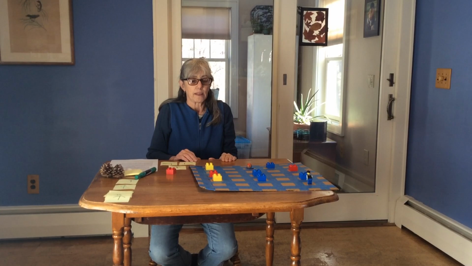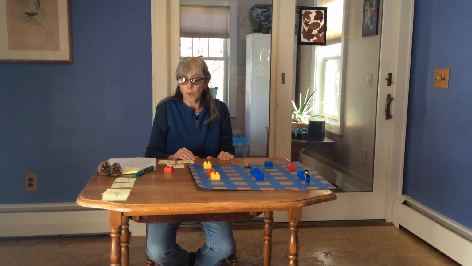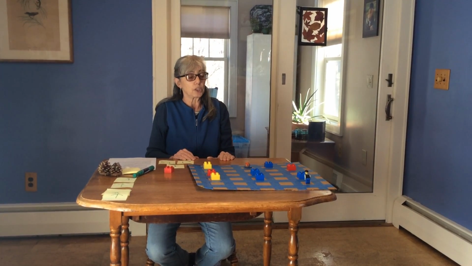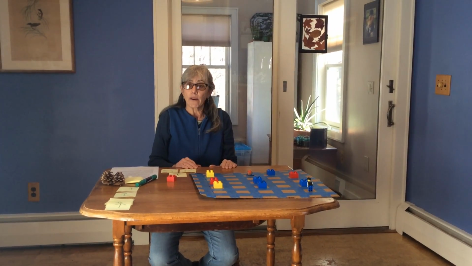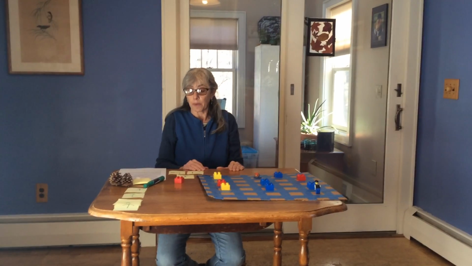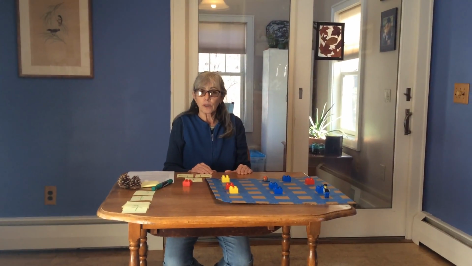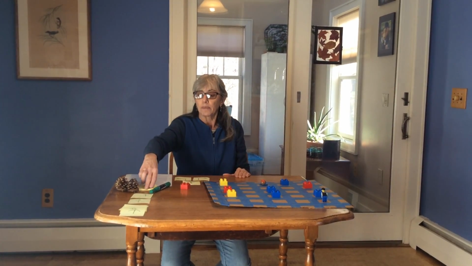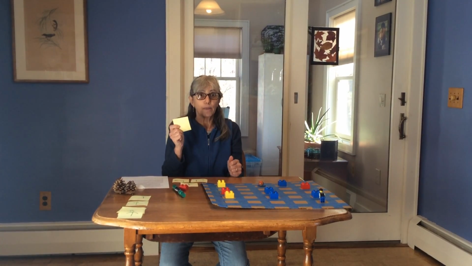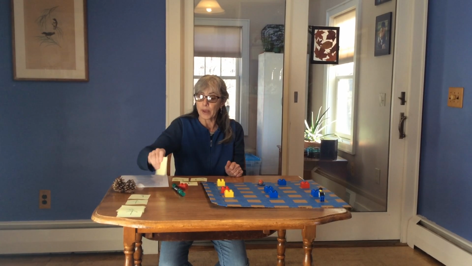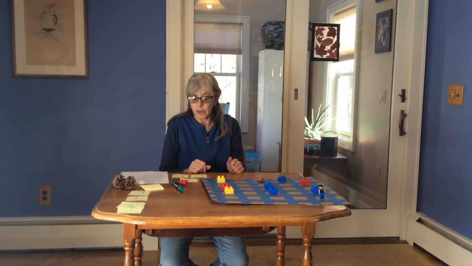Now the way that your figure moves around the board is that you need to give your figure some directions. And those directions are going to be arrows on a small piece of paper. So you can use scrap paper. I happen to use some Post-it notes, and if you want some, you can come to the library and pick them up. We have a lot. We'd be glad to share them with you.